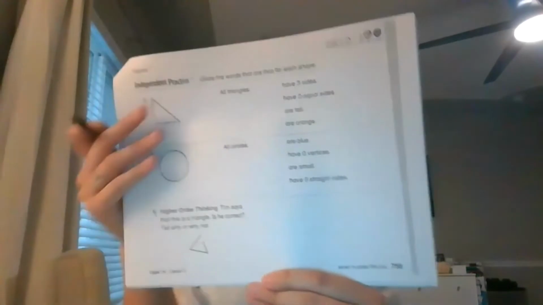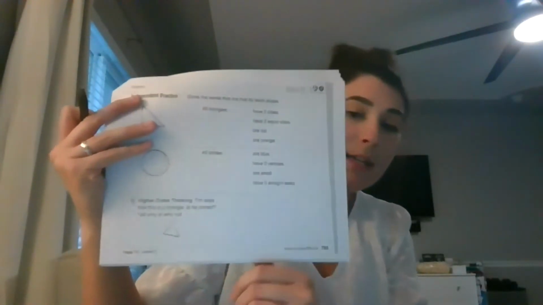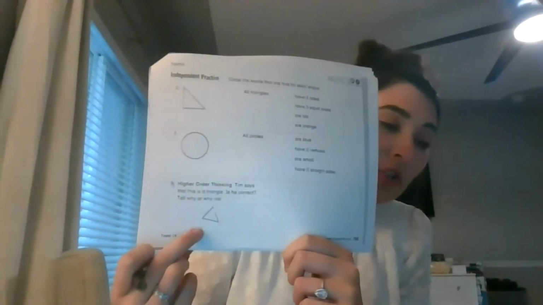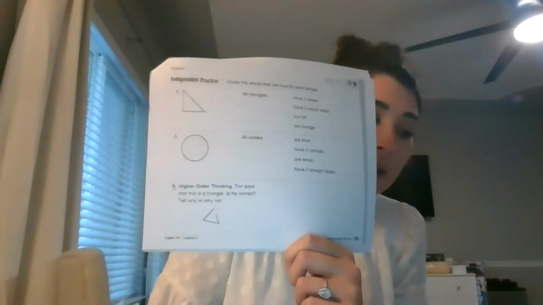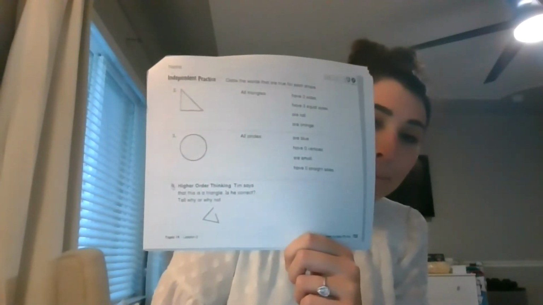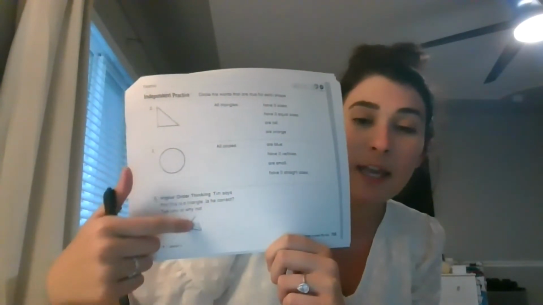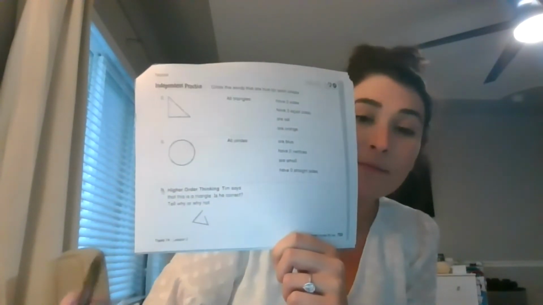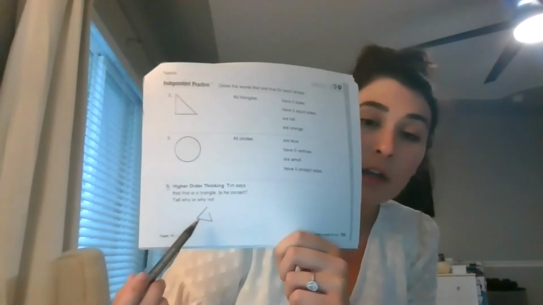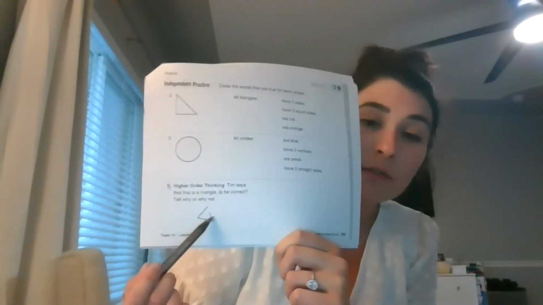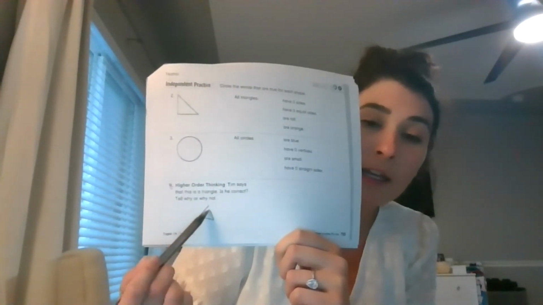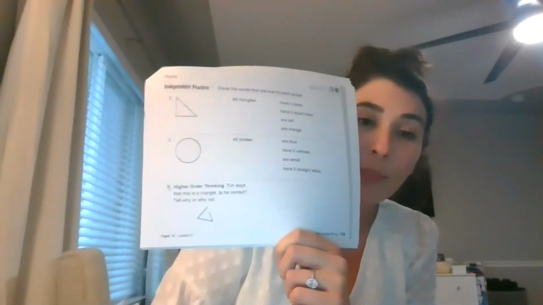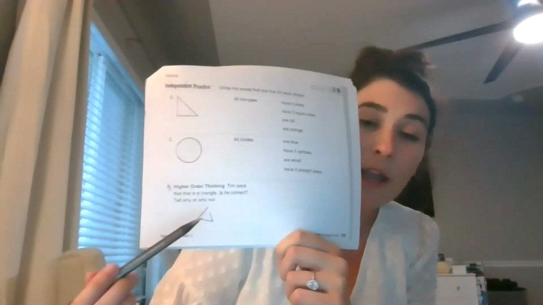I am on number 4. Go ahead and find that. It says, Tim says that this is a triangle. Is he correct? If I take my finger over it, do I have 3 sides? 1, 2. This is not a complete side, but we'll count it as a side.